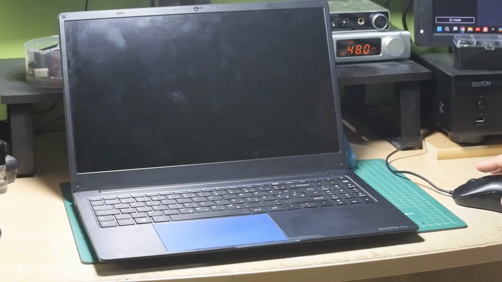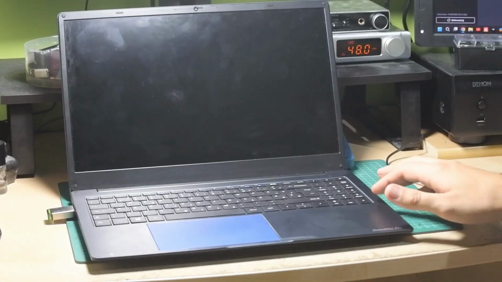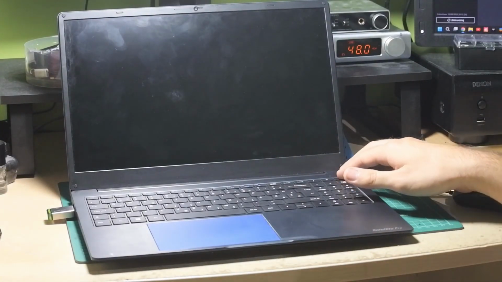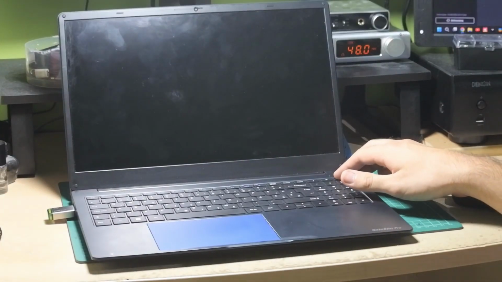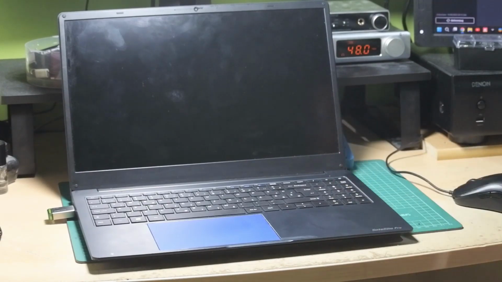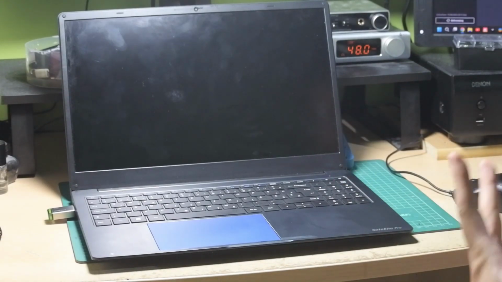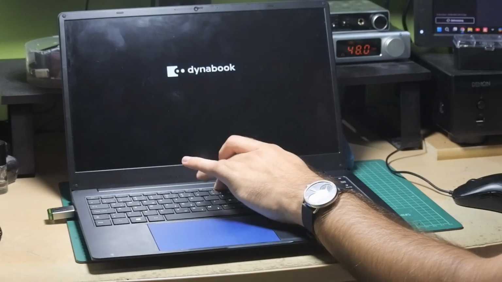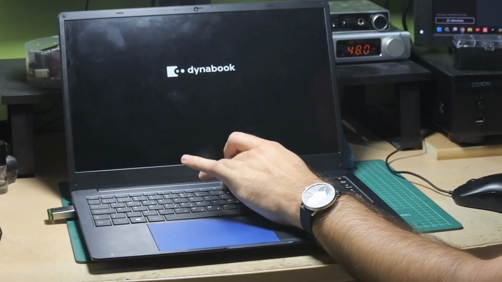Now let's see. First we will install that system. I will video the whole process, should be pretty easy. Basically turn on your laptop and then you smash some button, I think it's F11 or 10 here.